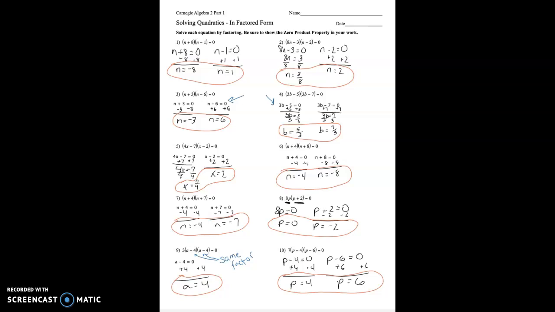So let's go over the answers for those last few, and I might repeat some of that we did together as well. So 5, we get 7 over 4 and 2. Number 6, we get negative 4, negative 8. 7 is negative 4 and negative 7. 8, again, you have that p is 0 and negative 2. For 9, I'm not sure if you noticed, we have the same factor. We only have to write it once. So we get a is 4, and then 10 is positive 4 and positive 6.